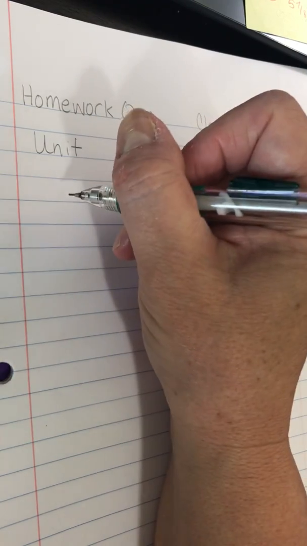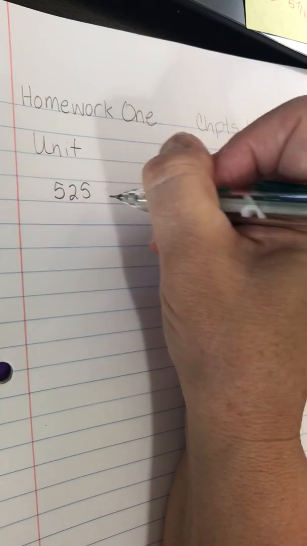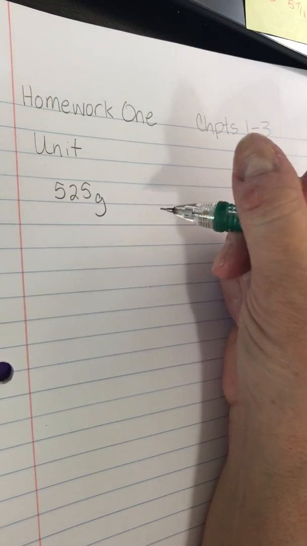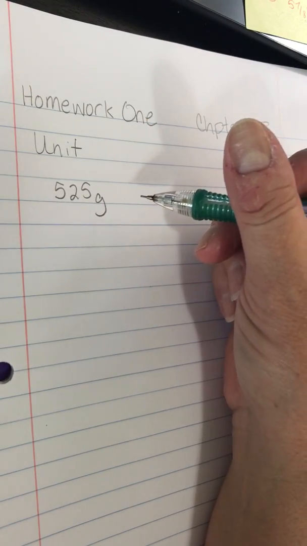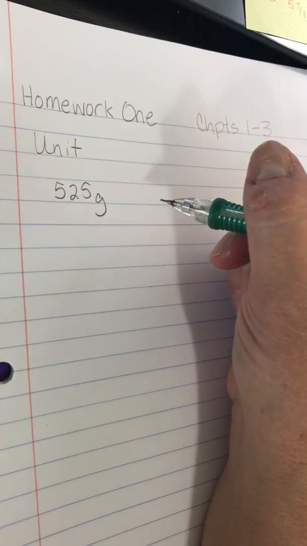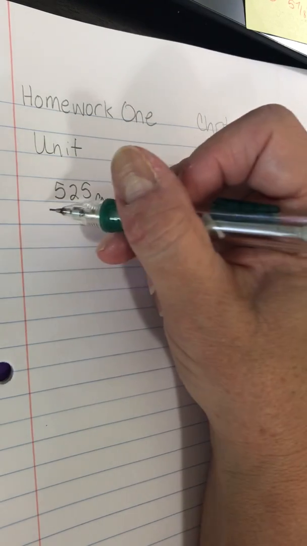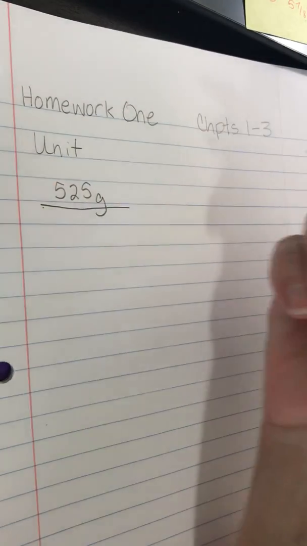For example, let's say that you have something that has a mass of 525 grams. The gram is a really tiny unit, and when we're measuring small masses, we might measure them in grams. But if things weigh very much, then the number of grams you're talking about is going to be really large. So it might be more effective to use a unit of kilogram instead.